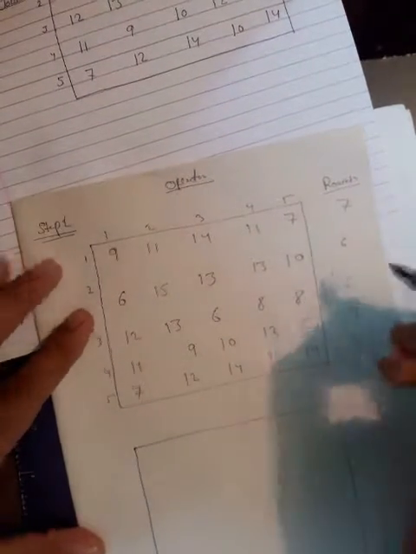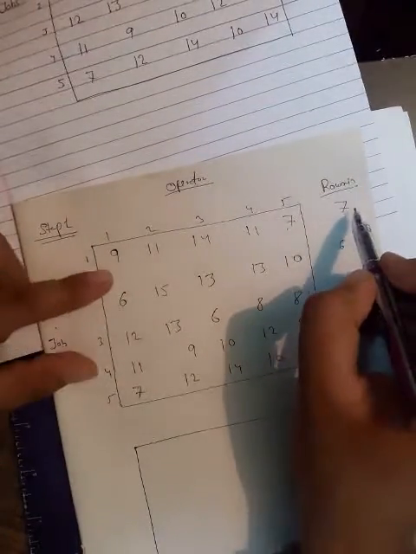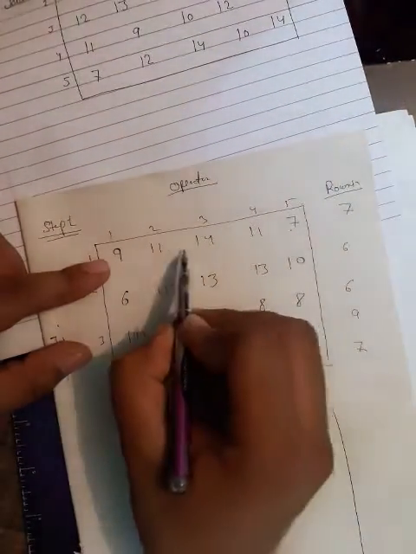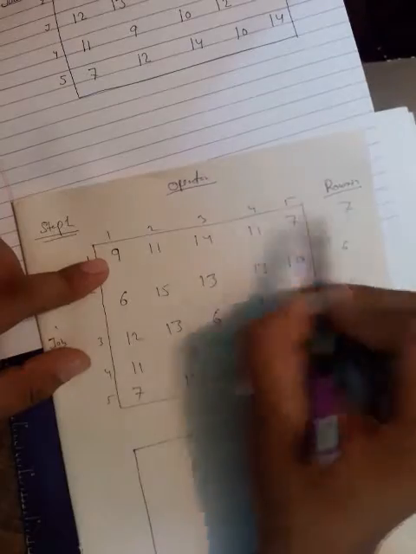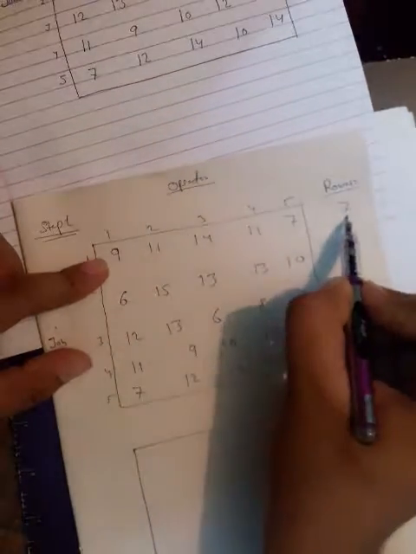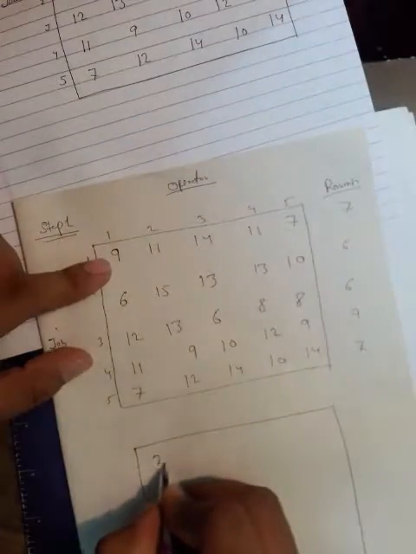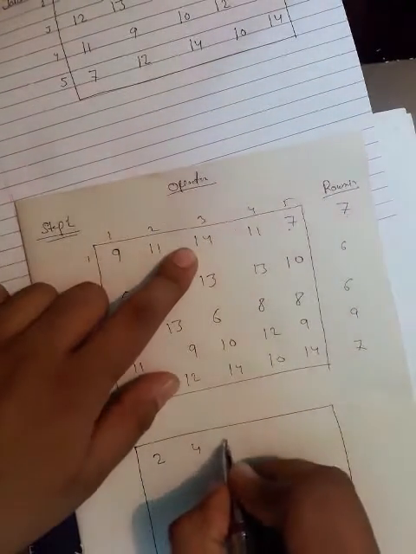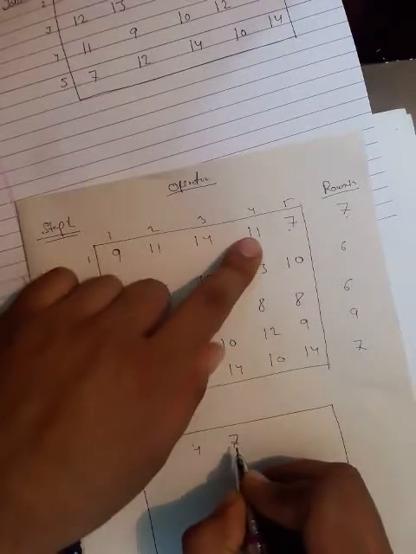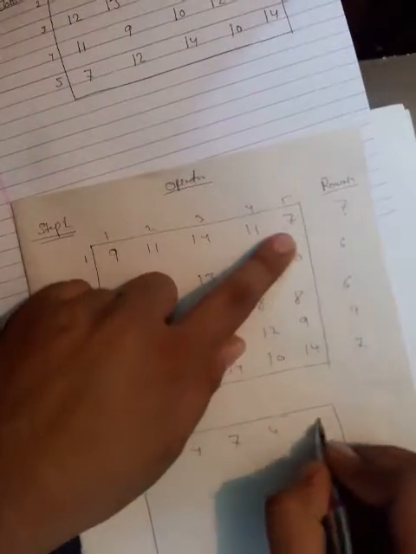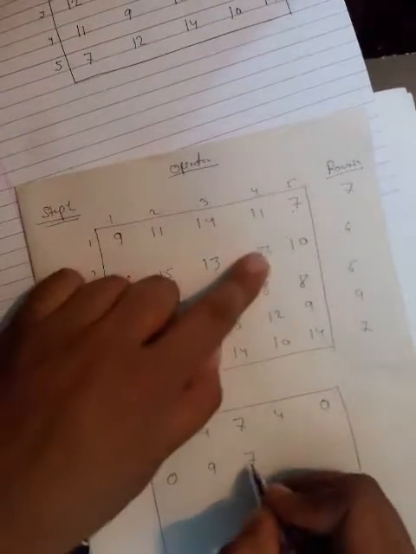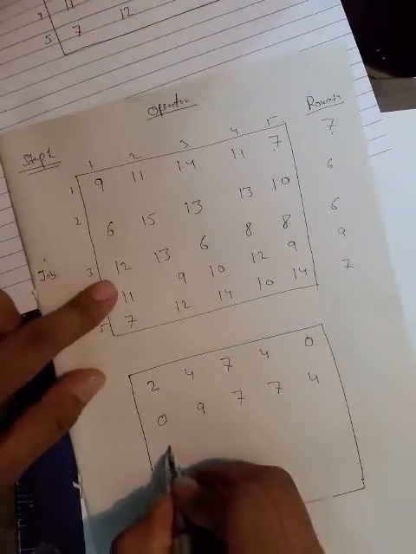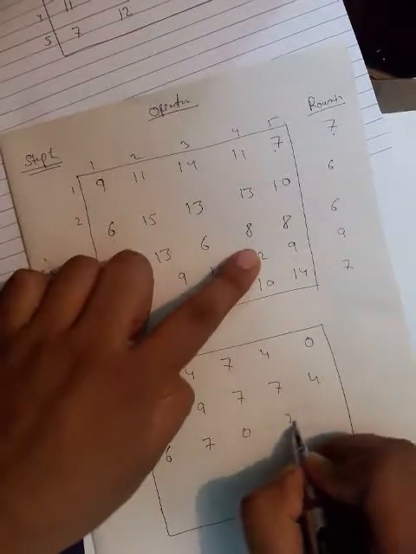So in this step, we got the row minimum values, and we have to subtract each row minimum from the elements of the respective row. In this row, we have to subtract 7 from each element. So 9 minus 7 is 2, 11 minus 7 is 4, 14 minus 7 is 7, 11 minus 7 is 4, 7 minus 7 is 0. 6 minus 6 is 0, 15 minus 6 is 9, 13 minus 6 is 7, 13 minus 6 is 7, 10 minus 6 is 4, 12 minus 6 is 6, 13 minus 6 is 7.